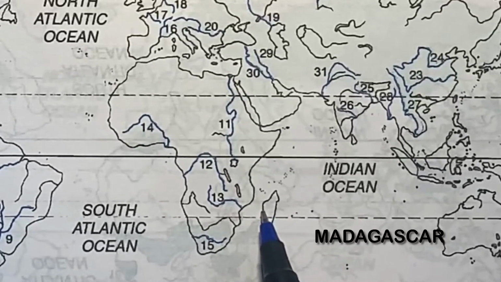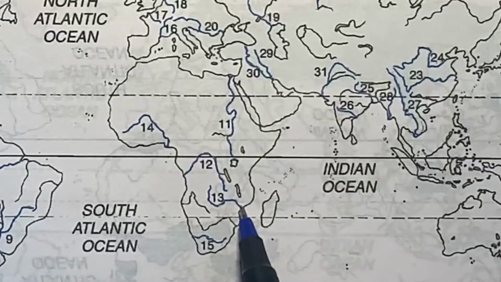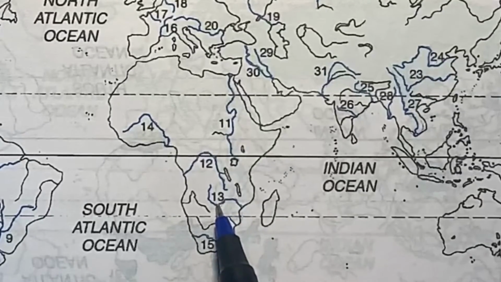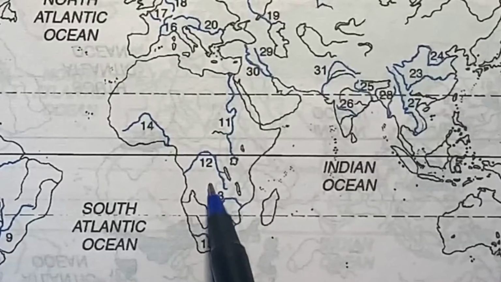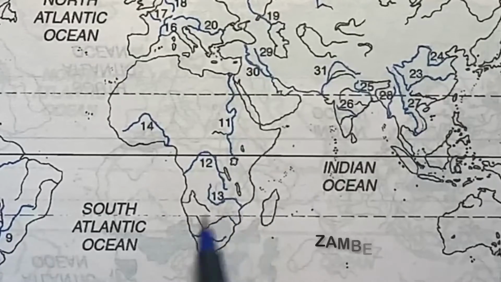Outside the boundary of Africa, one island is there, that is Madagascar. The center of it is a key point for us. This blue line is moving towards west and then turns to north direction. This is river Zambezi.